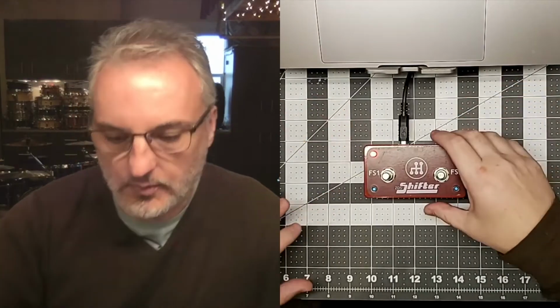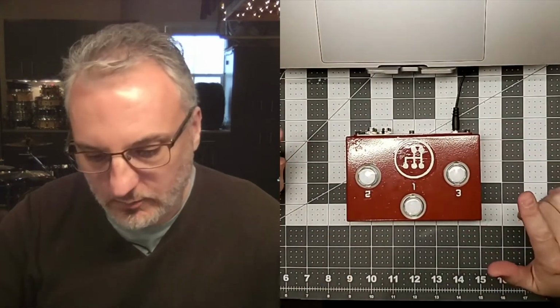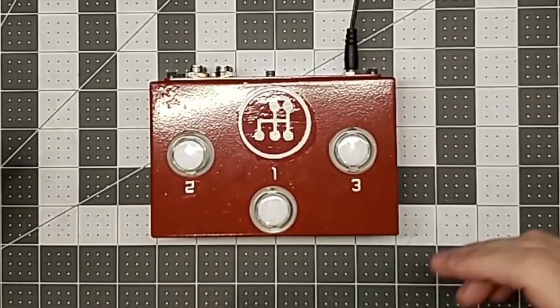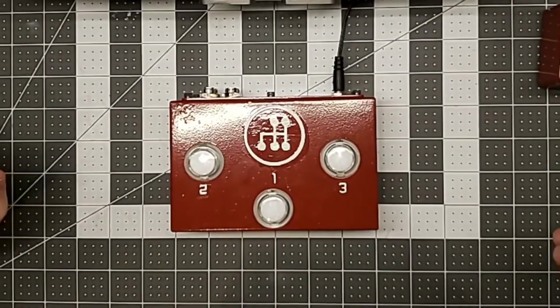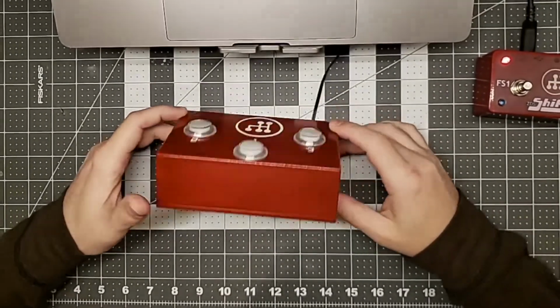And to come up with a solution for that, what I've done this summer is come up with this. This is a working prototype of what is being called the Shifter Pro. As you can see, it has 3 buttons instead of the 2. These buttons are also much, much lower in profile.